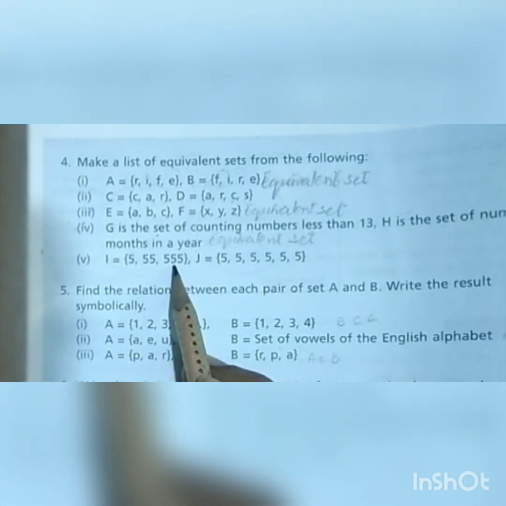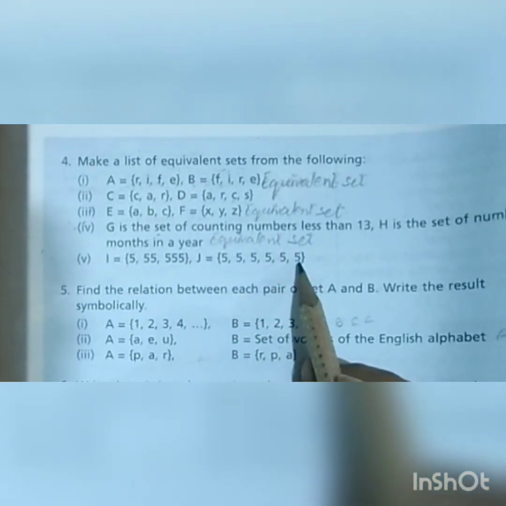Part number 5 is the set I is equal to {5, 5, 5} and J is equal to {5, 5, 5, 5, 5, 5}. In set I, the number of elements is 1, 2, 3. In set J, the number of elements is 1, 2, 3, 4, 5 and 6. Both these sets don't have the same number of elements, so these sets are not equivalent sets.